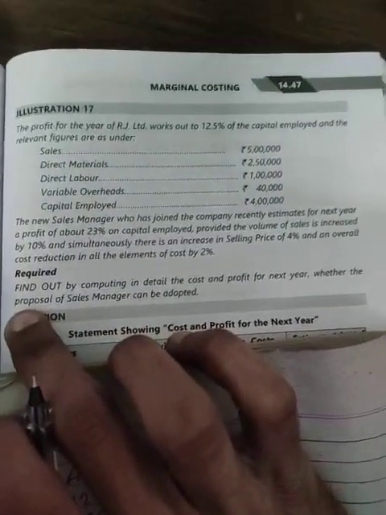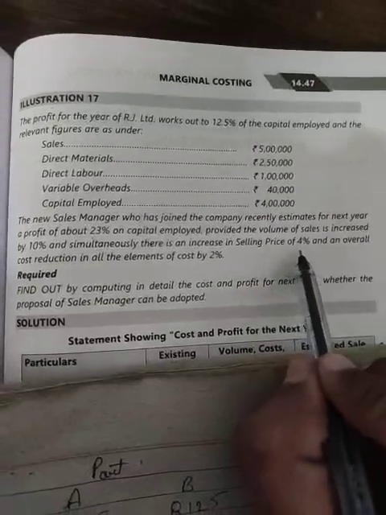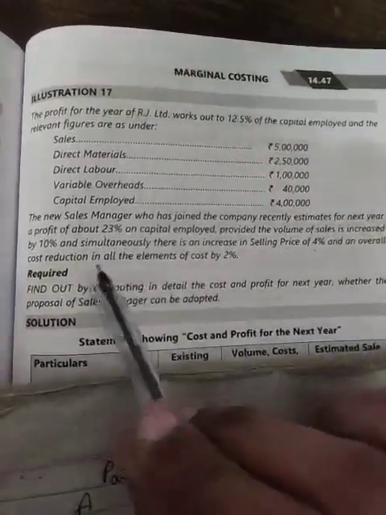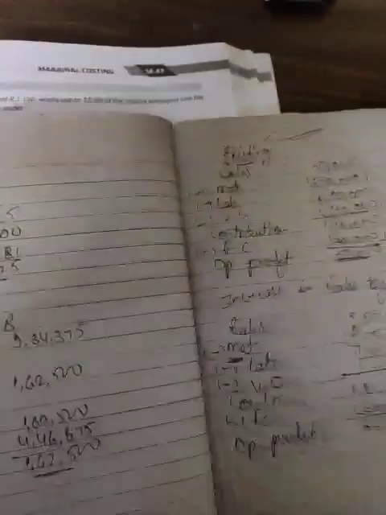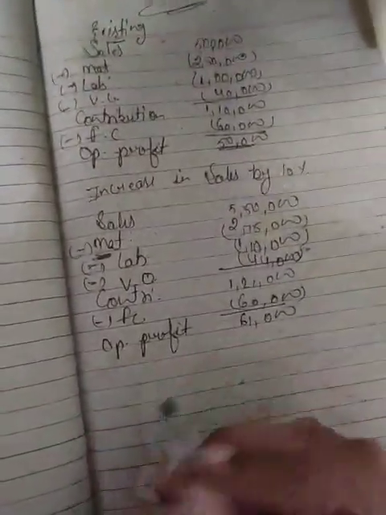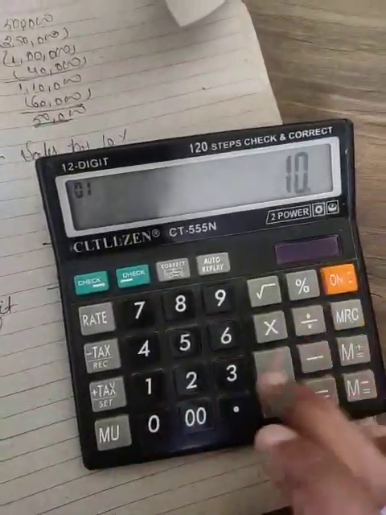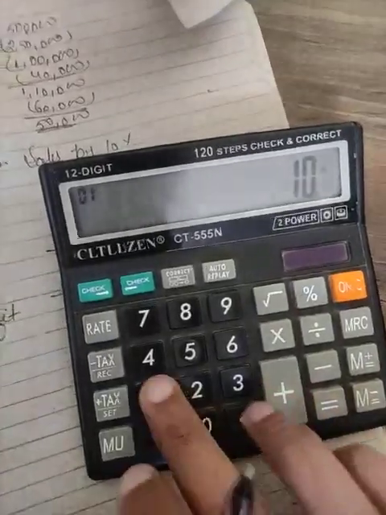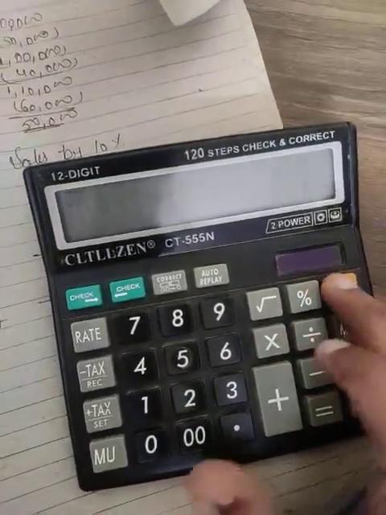But sir, let me take you again to the question. It says there is an increase in selling price by 4% and an overall cost reduction in all the elements of cost by 2%. Okay, we will take up this now. The selling price will increase by 4%. In our example, if the selling price was 10 rupees, with a 4% increase, 10.4 is the new selling price.